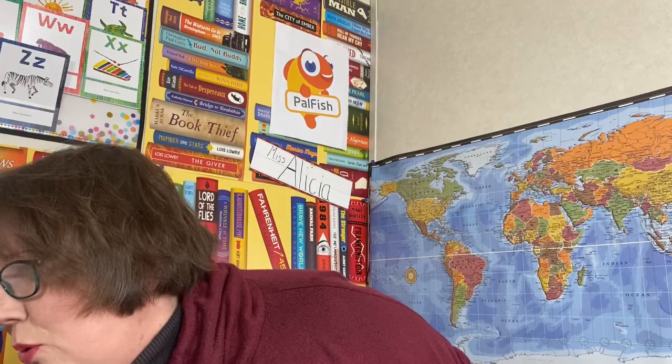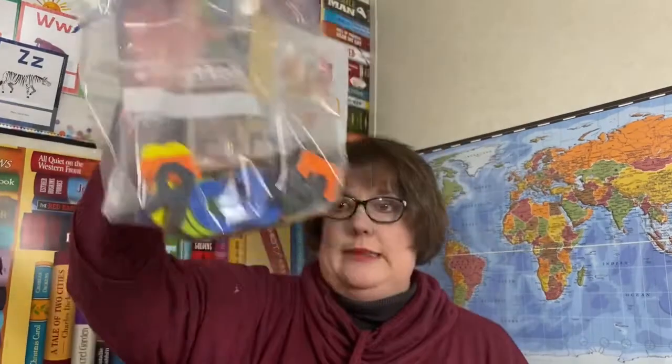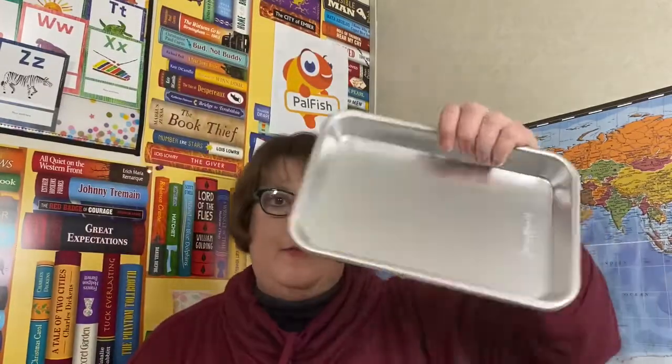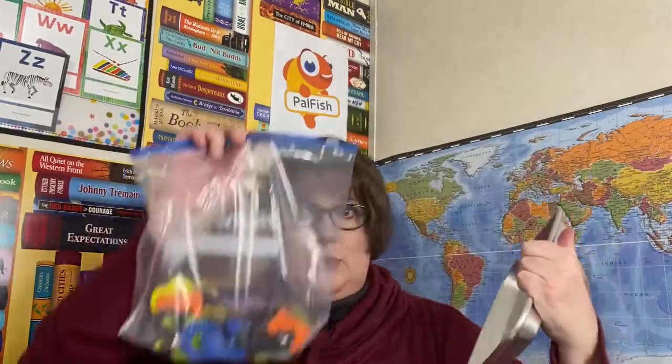And then for the boys, if I'm doing a reward system, I've got 5 cars. And I'll say, if you do a good job today, you'll get 5 cars. You got a car. Okay. For letters, I have a plastic baggie full of letters, and then I have my metal pan. And these are magnets, so I can put the letters on the metal pan if we're going over a letter or spelling some simple words.